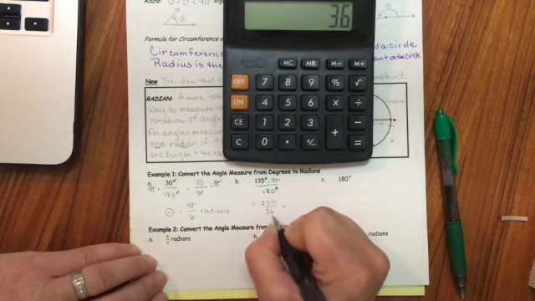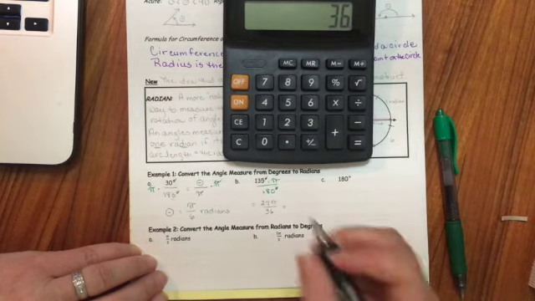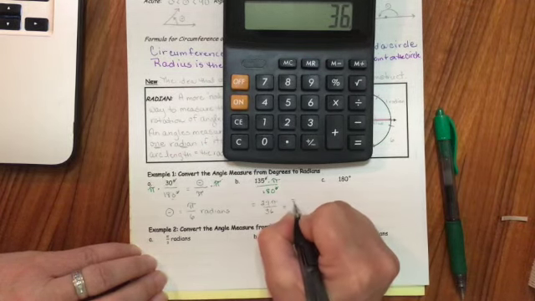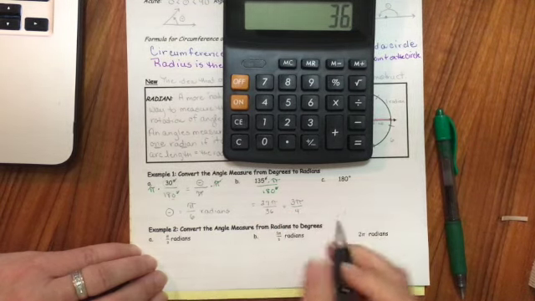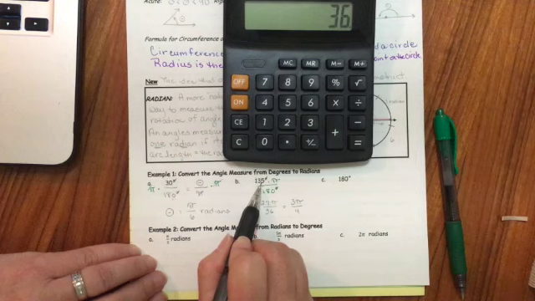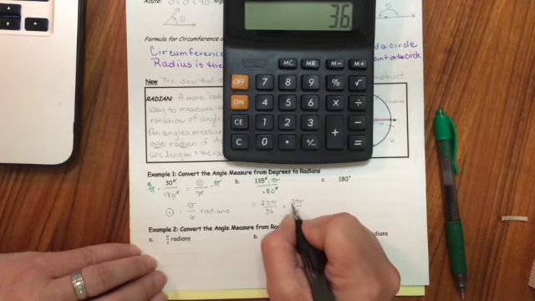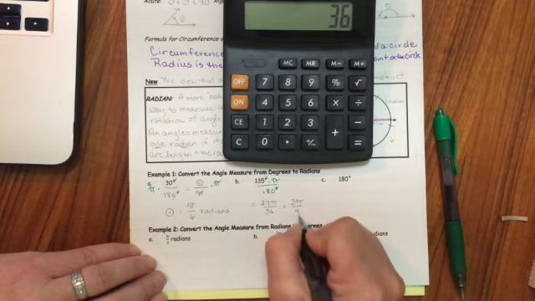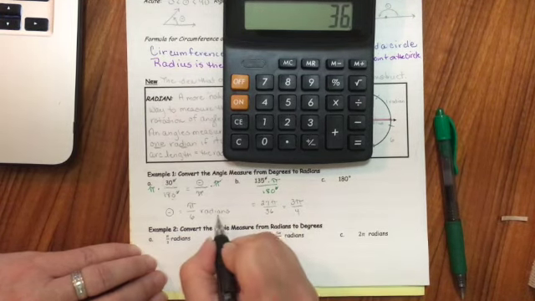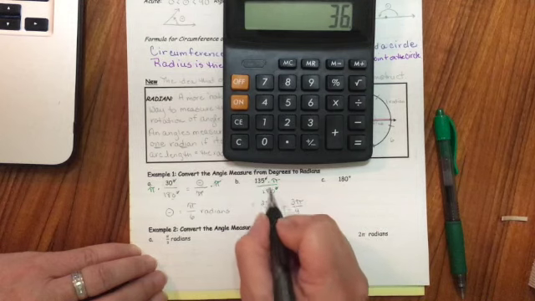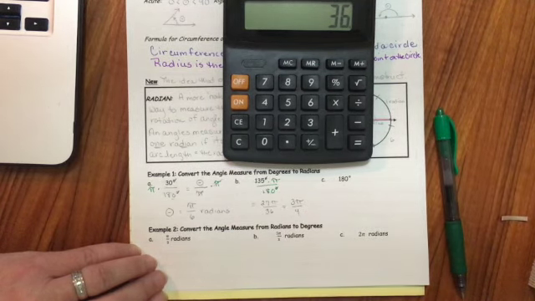So 27 and 36 both have a factor of 9. So 9 goes into 27 3 times, and 9 goes into 36 4 times. So 135 degrees is the same as 3 pi over 4 radians. And again, we don't have to write this word. It's implied. The degrees canceled out. It's implied that those are in radians.